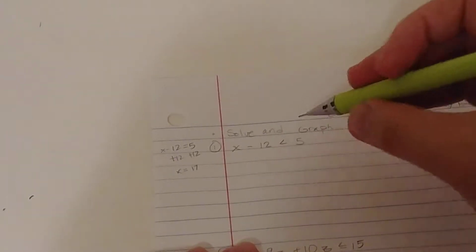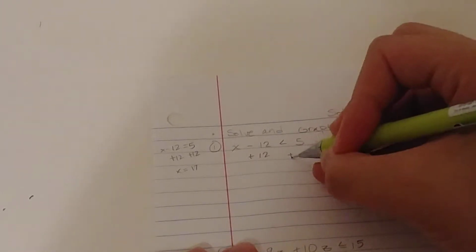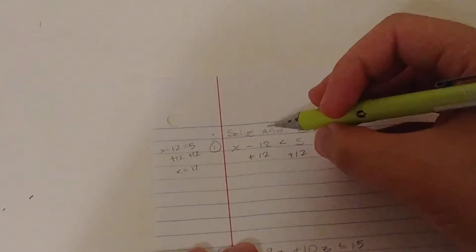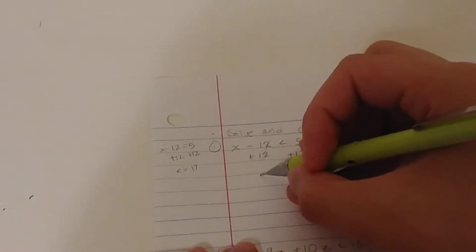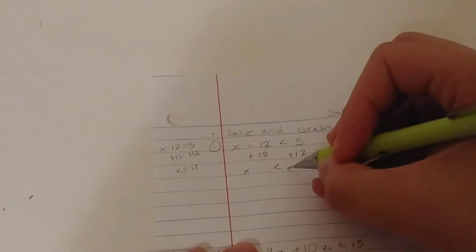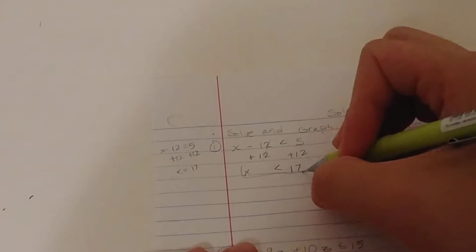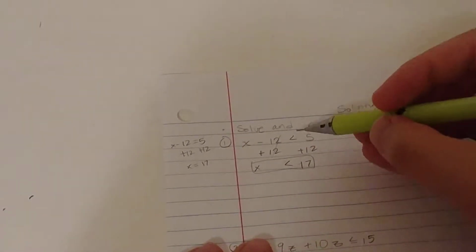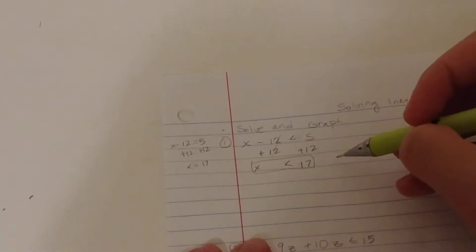The opposite of subtracting 12 is adding 12, so we add 12 to both sides. It's the same with inequalities, adding and subtracting. So we get x is less than 17. Ta-da! The sign does not change, and 5 plus 12 is 17.